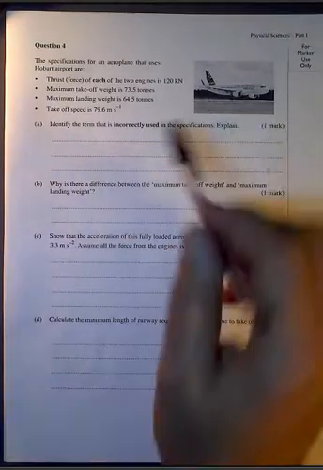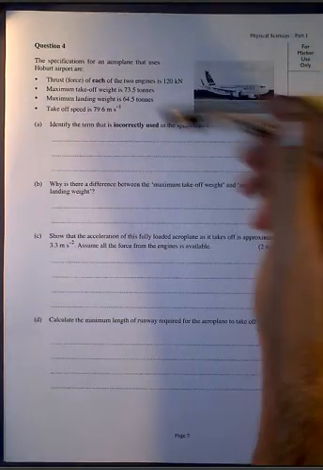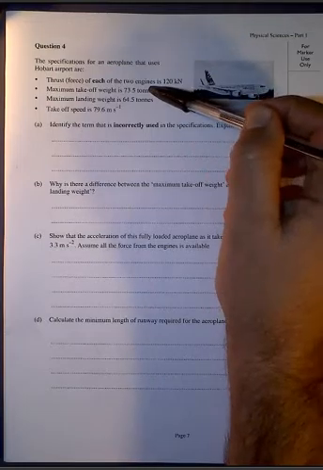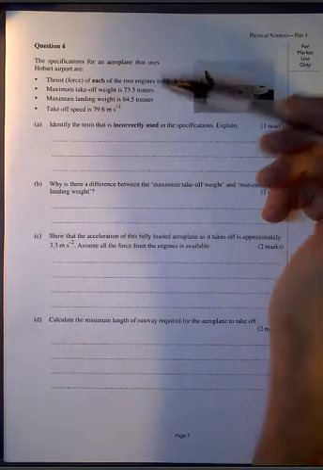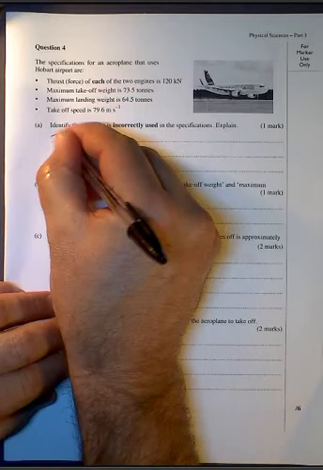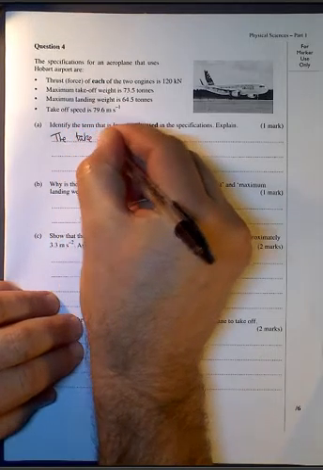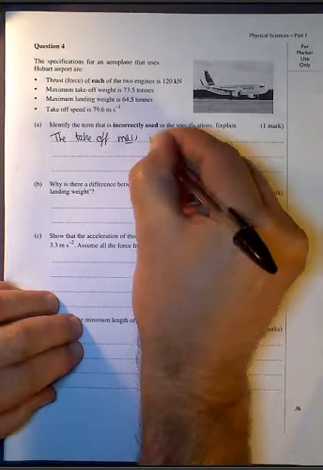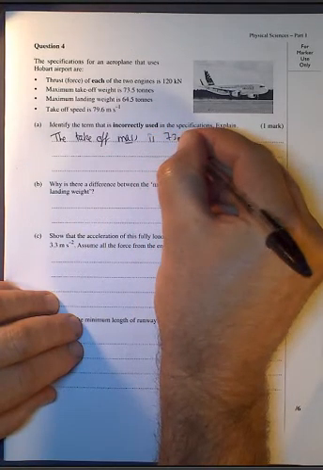Well, the incorrect term is going to be the takeoff weight because it's expressed in tonnes. So what we actually have is the takeoff mass. Mass is 73.5 tonnes.